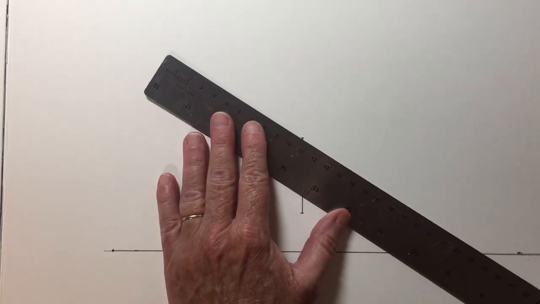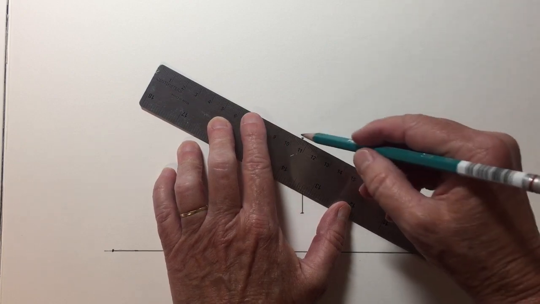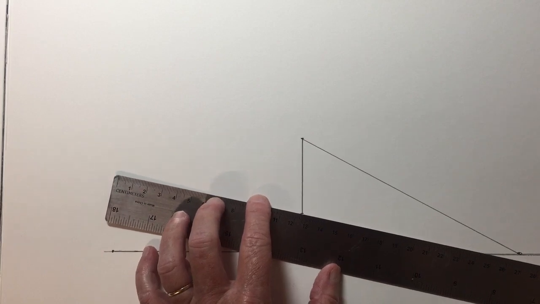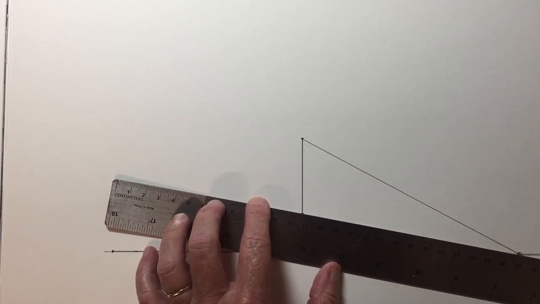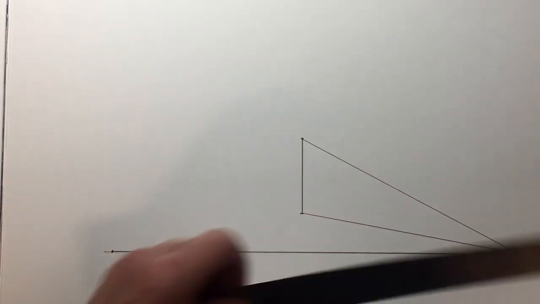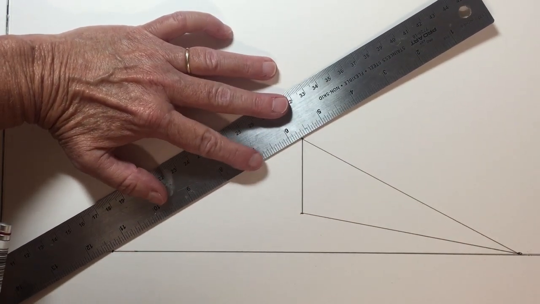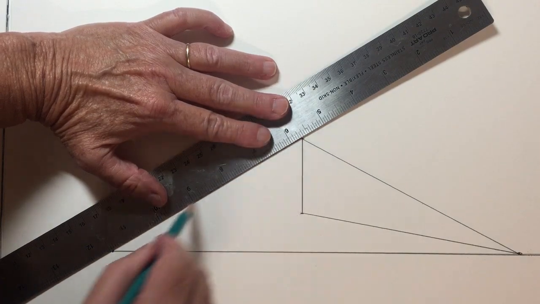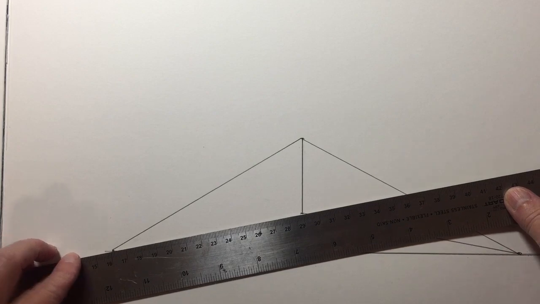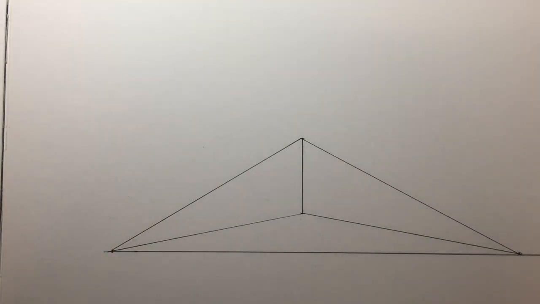I'm going to draw lines from the top to the right hand point. I won't have any horizontal lines on this or a flat plane. I'm looking at a building from an angle, so I have verticals and diagonals. I'm going from the bottom back to my right point. Then I'm going to go to the left, lining them up, top to the left, bottom to the left. Okay, so it's still not really looking dimensional.